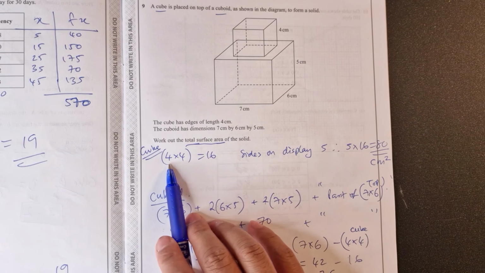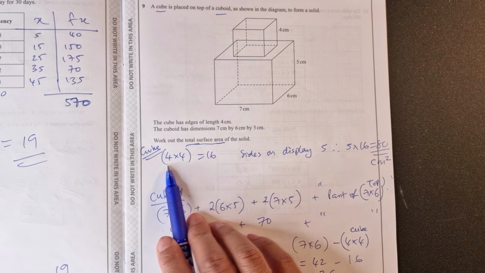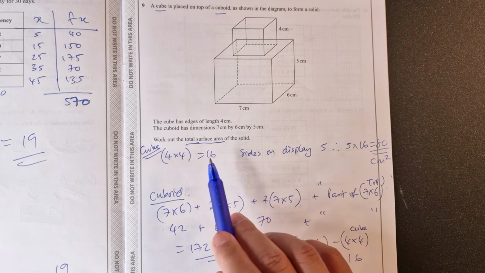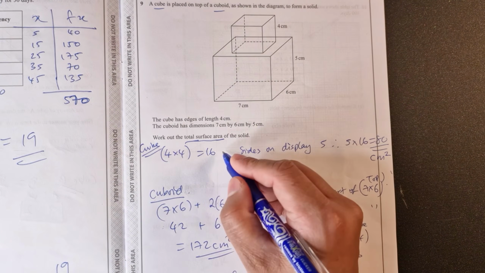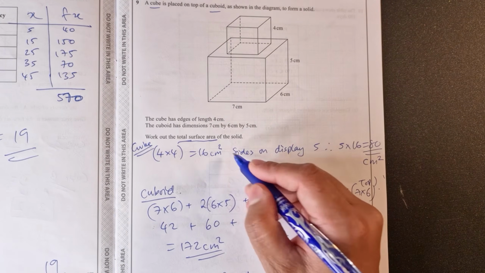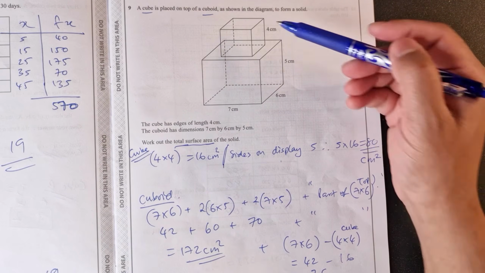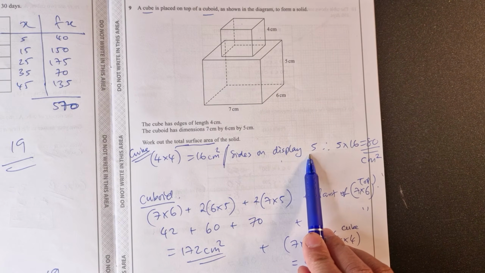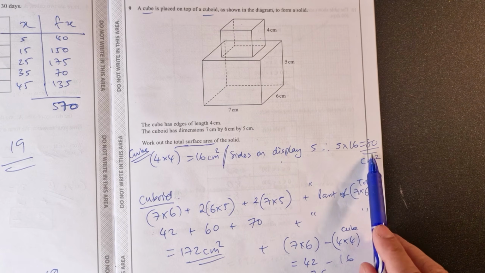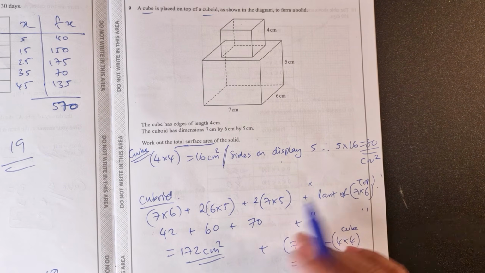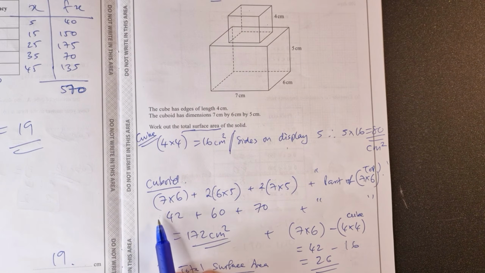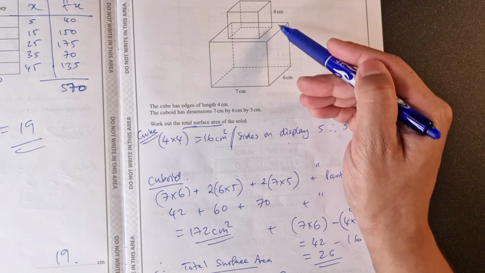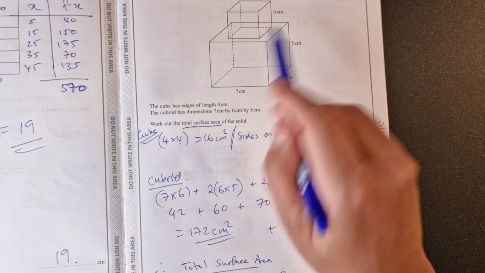So what I've done here is I've worked out the surface area of one face of the cube. Now the cube, 4 times 4, so that's 16. So one face is 16 centimeter squared. So how many sides are there on display? So 1, 2, 3, 4, 5. 5 full sides are on display. Therefore 5 times by 16 gives me 80 centimeter squared. As for the cuboid, we have 1, 2, 3, 4, 5 full sides. And we have part of that side, which we'll come to later on.